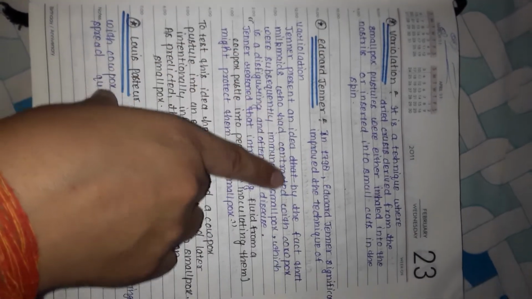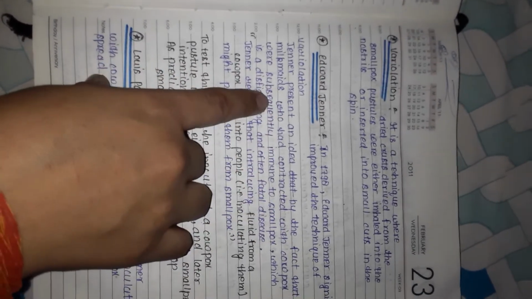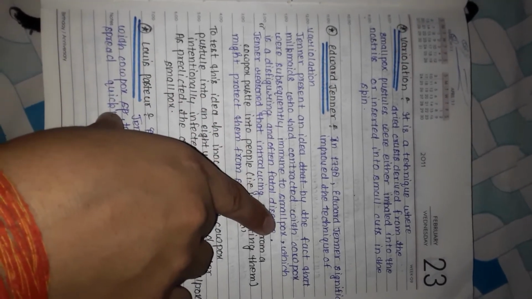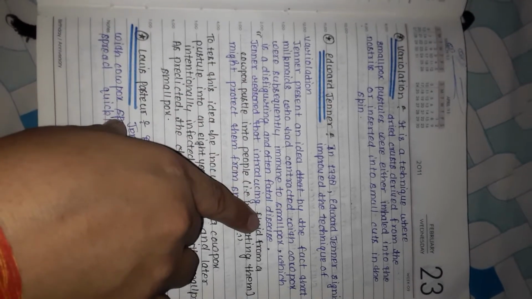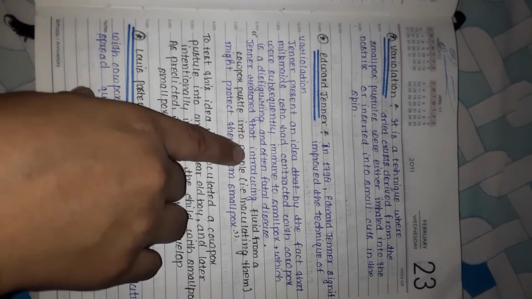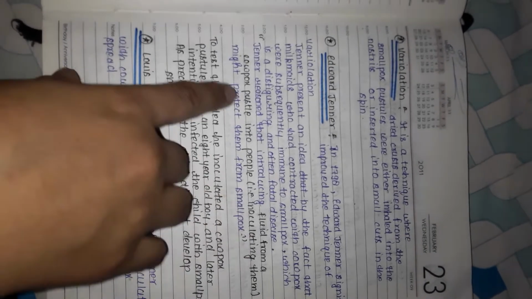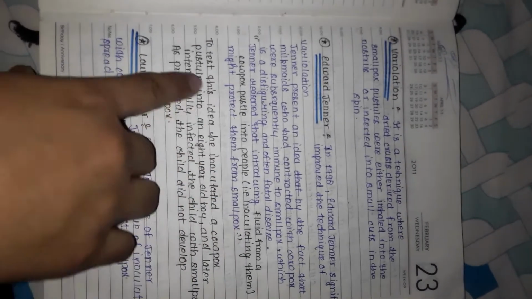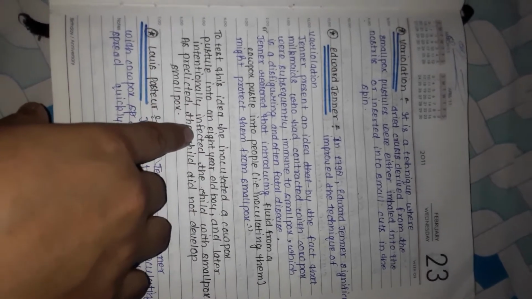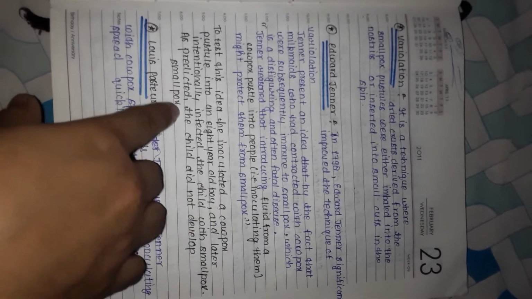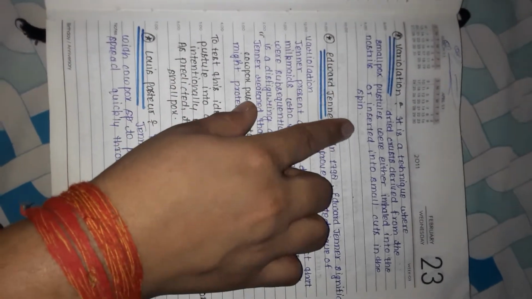Jenner built on the observation that milkmaids who had contracted cowpox were subsequently immune to smallpox, a disfiguring and often fatal disease. Jenner reasoned that introducing fluid from a cowpox pustule into people, that is, inoculating them, might protect them from smallpox. To test this idea, he inoculated a cowpox pustule into an 8-year-old boy and later intentionally infected the child with smallpox. As predicted, the child did not develop smallpox. So he improved the technique of variolation.